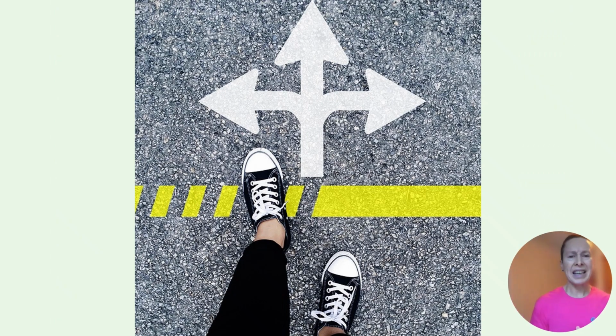So, thinking again about what this is all about, it's about making sure we can make the best decisions together about next steps.